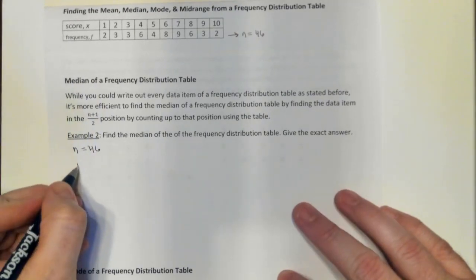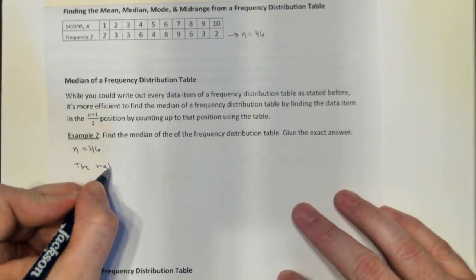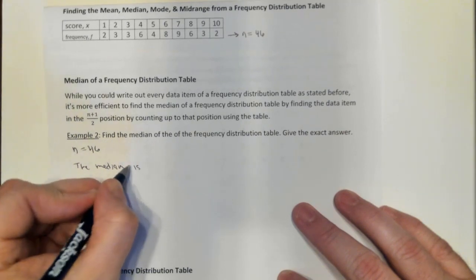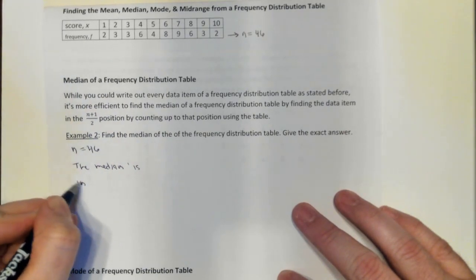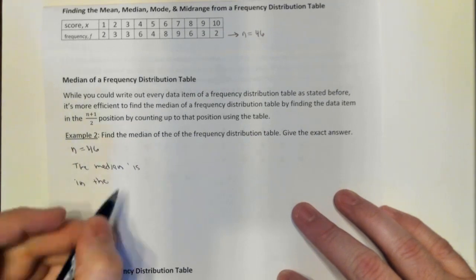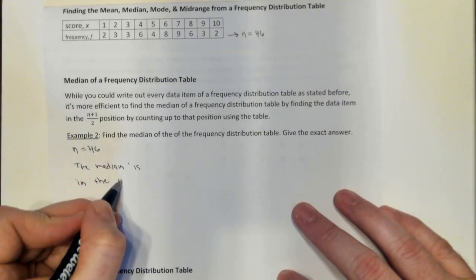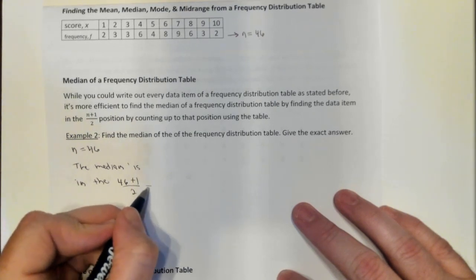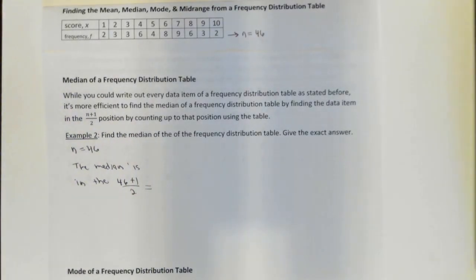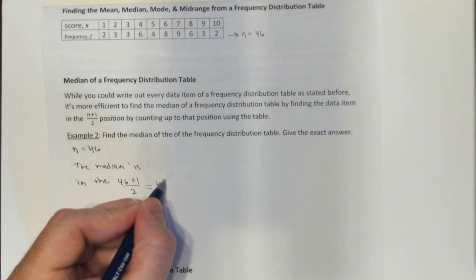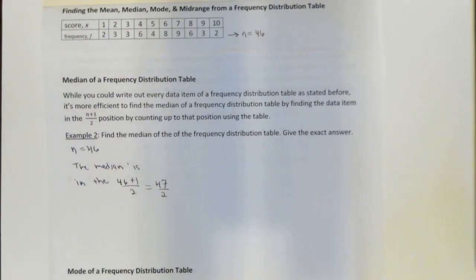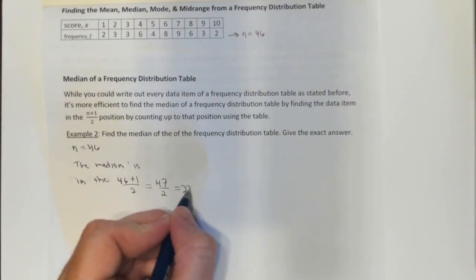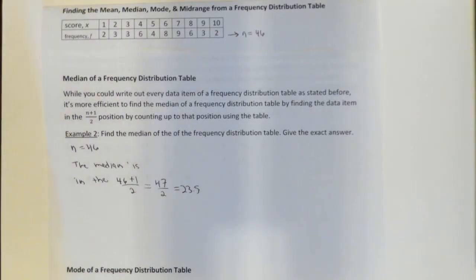So the median is in the 46 plus 1 over 2. Let's do that math. You can see it's not going to be an even number or a whole number. 47 divided by 2 is 23.5.